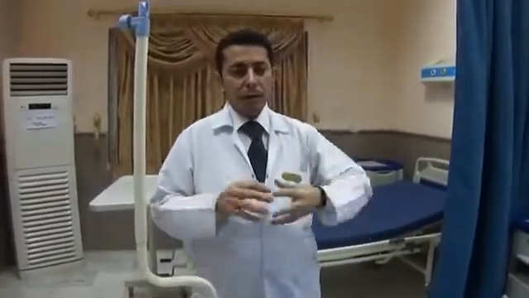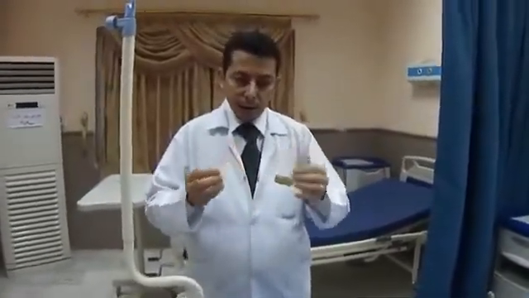Then the decubitus of the patient, I mean the position of the patient in the bed, and the status of comfort, whether the patient looks comfortable or ill looking, and then the body build of the patient, whether he is thin, long, or obese. And lastly, you have to check whether the patient is dyspneic, tachypneic or not. This is the general look at the patient.